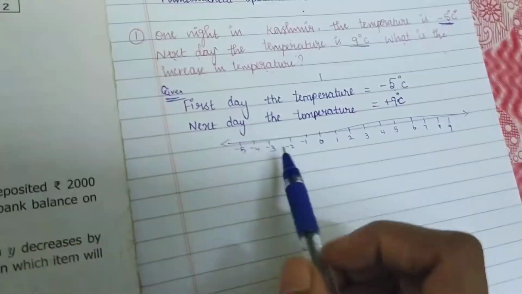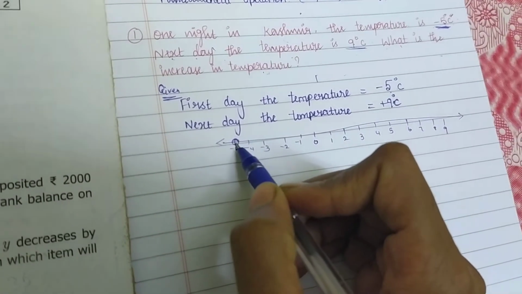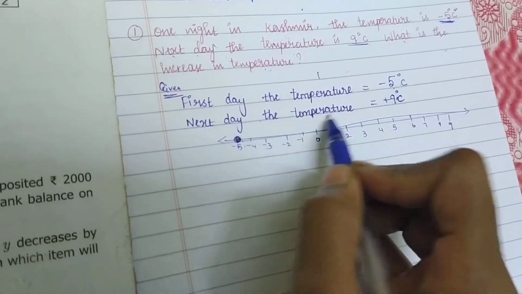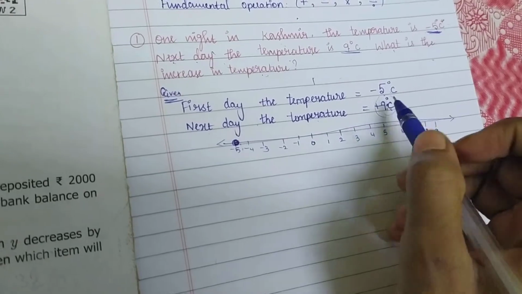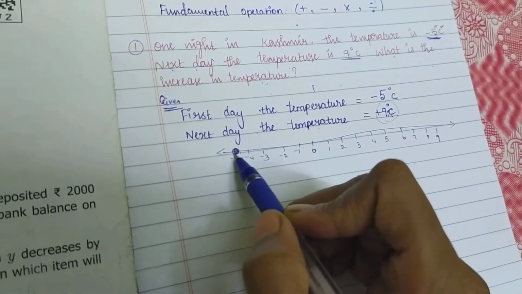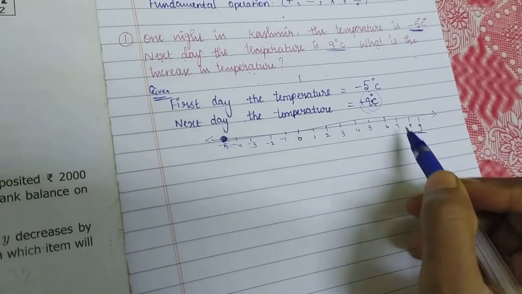So first day you are standing at -5 degrees Celsius. The next day you have a temperature of 9 degrees Celsius. This is the difference, right? What they are asking is the increase in temperature. So you go from -5 to +9. What is this difference?